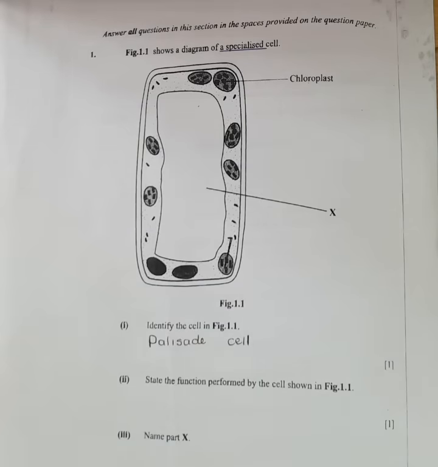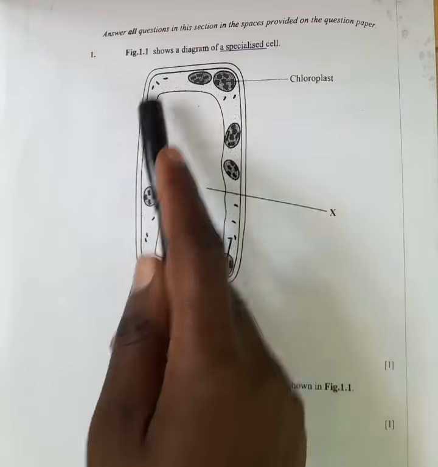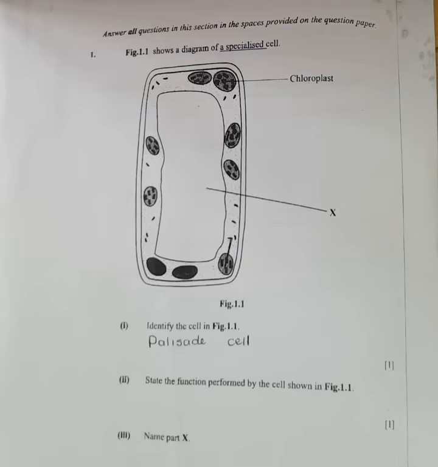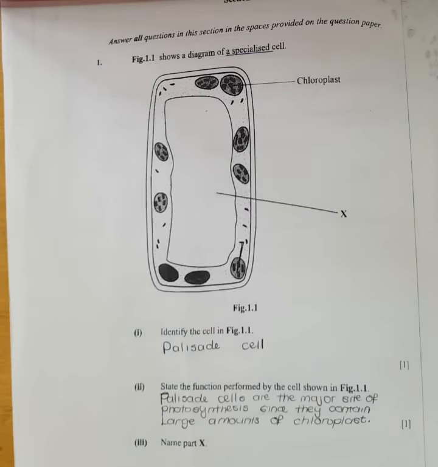And then let us move on to part 2. We are supposed to state the function performed by the cell shown in Fig 1.1. So palisade cell is the site of photosynthesis. You can see that it contains these chloroplasts, which carry out the process of photosynthesis. So we are going to write that palisade cells are the site of photosynthesis. And then on part 3, we are supposed to name the part labeled X. It is known as vacuole. Let us move on to the next question.